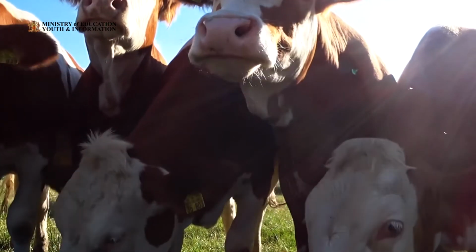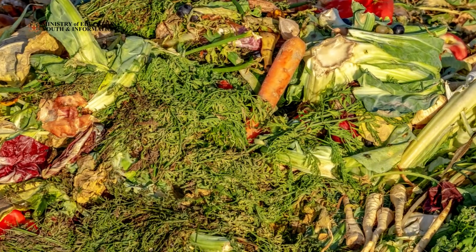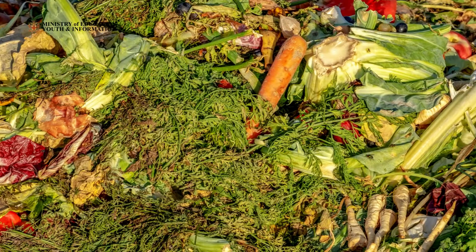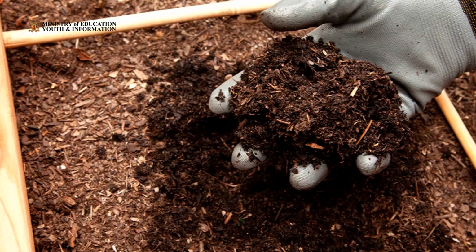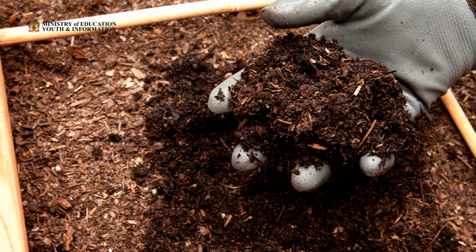Also, it can come from your compost. I know a lot of you, when you use your organic material, place it in a compost, and over time that breaks down into good material for our plants. Now, what we'll be looking at today is our man-made fertilizer.